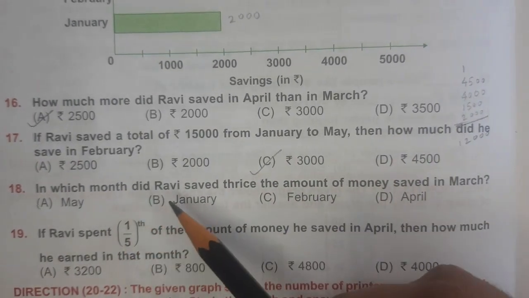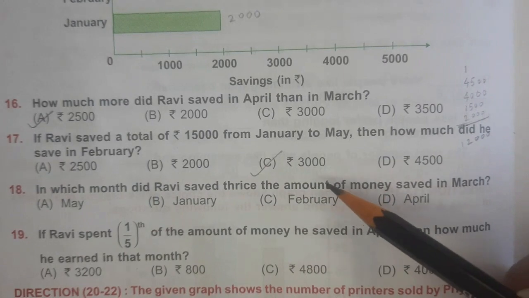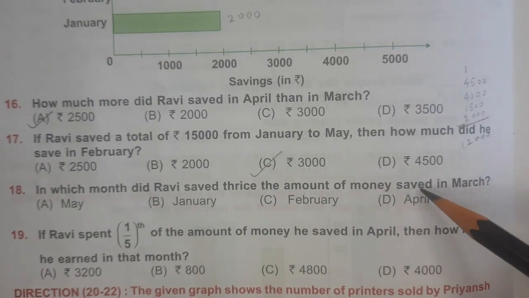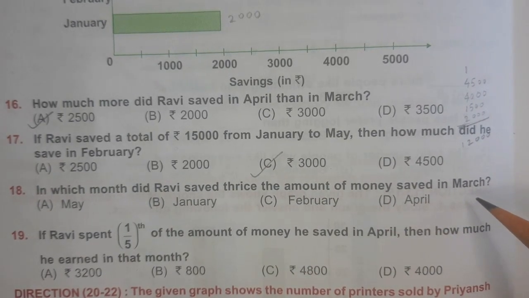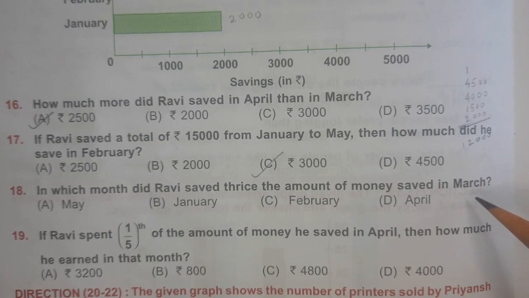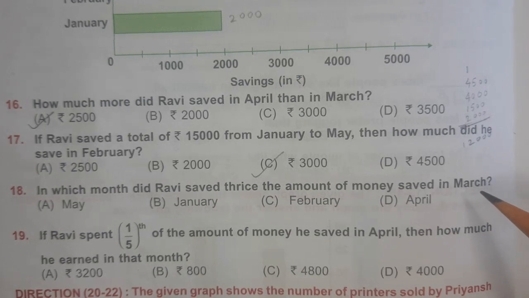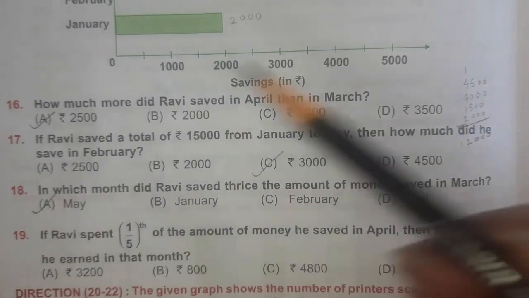In which month did Ravi save thrice the amount of money saved in March? In March, he saved 1,500. So thrice of that amount is 4,500, which he saved in the month of May.